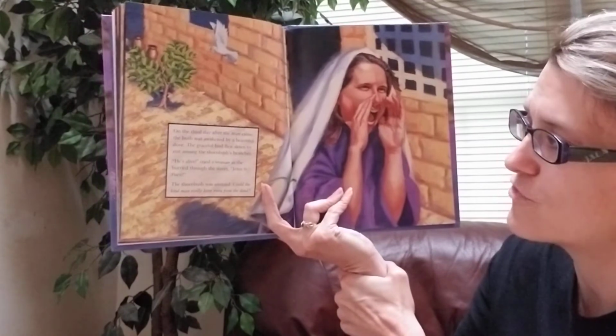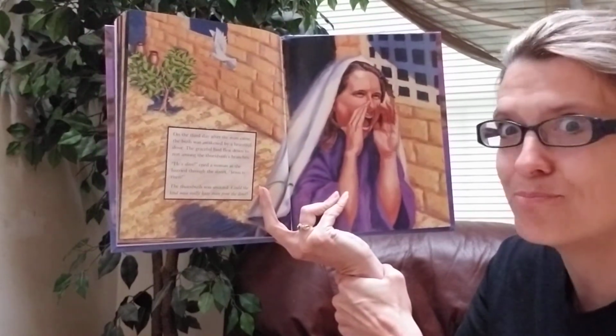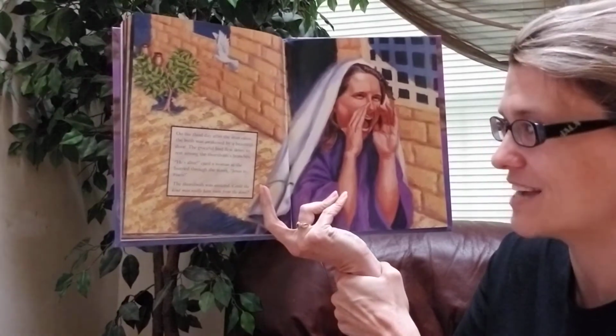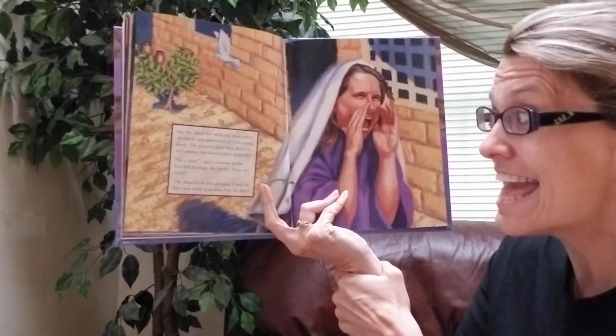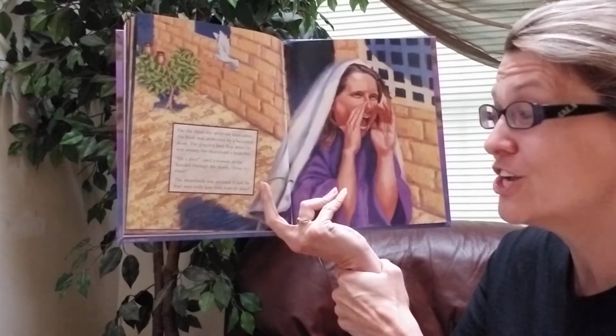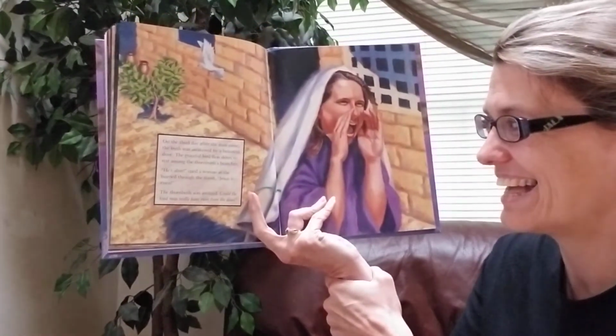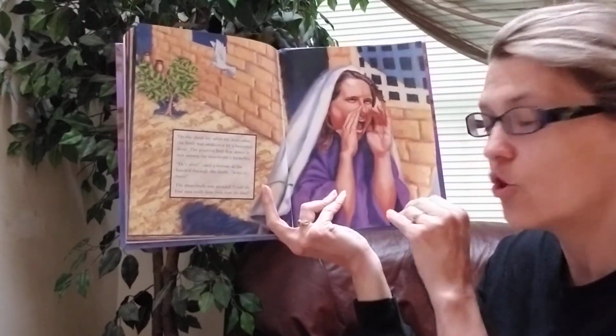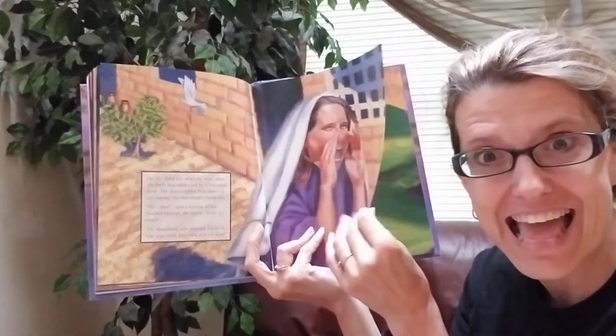On the 3rd day after the man came, the bush was awakened by a beautiful dove. The graceful bird flew down to rest among the thorn bush's branches. "He's alive!" cried a woman as she hurried through the streets. "Jesus is risen!" The thorn bush was amazed. Could the kind man really have risen from the dead?